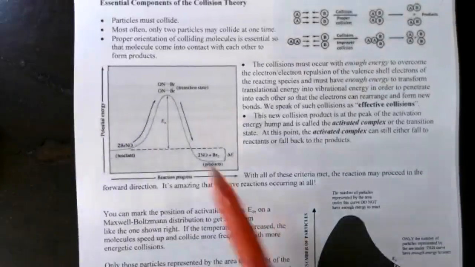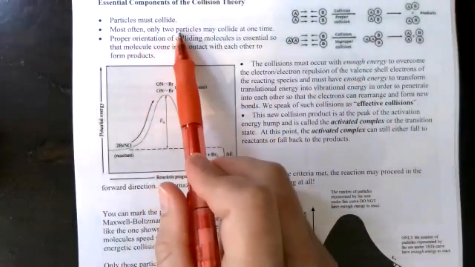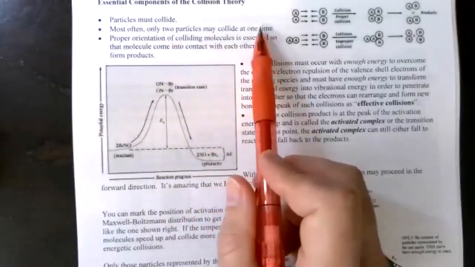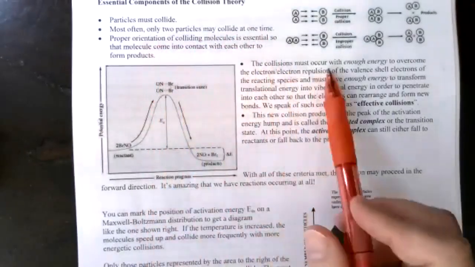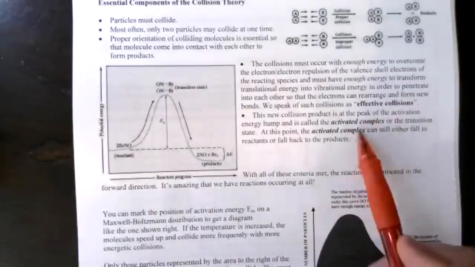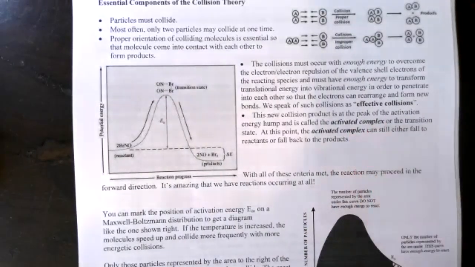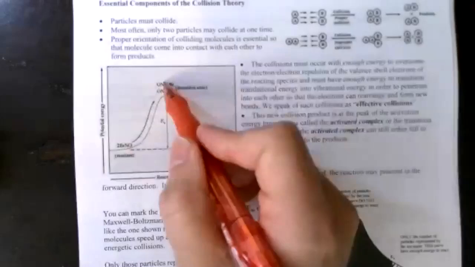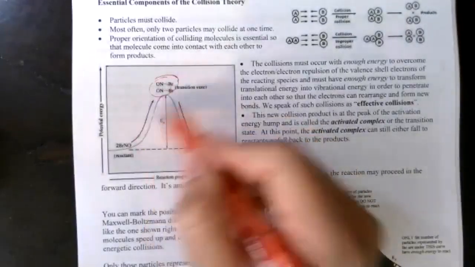Actually, more of the same. Particles must collide. That's collision theory. One at a time. Proper orientation. I think I already mentioned all of this. Effective collisions. Term again. Okay, the activated complex I mentioned previously. In that case, would be this. And again, it can go either way.